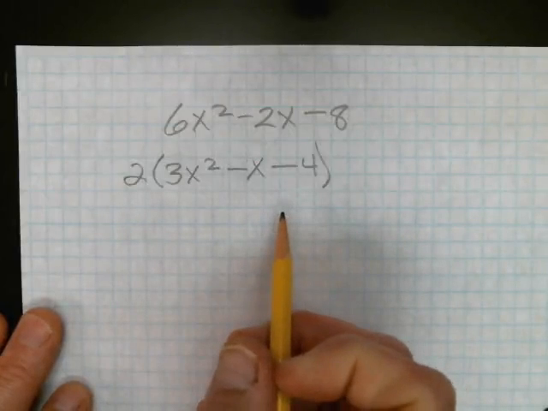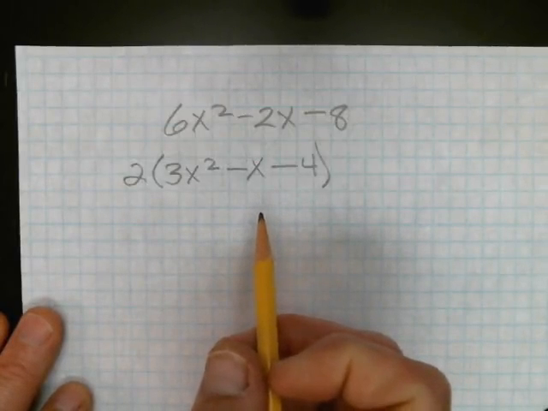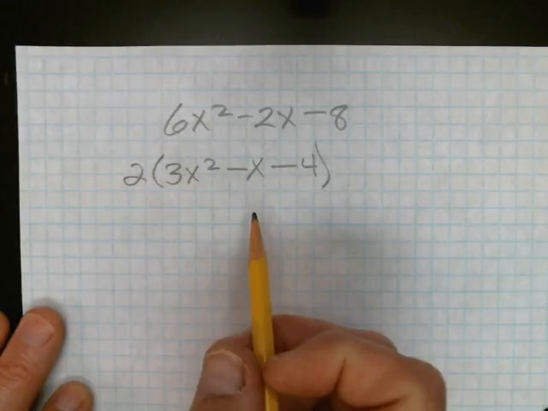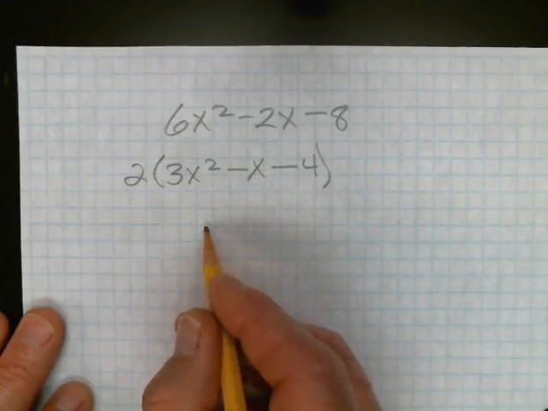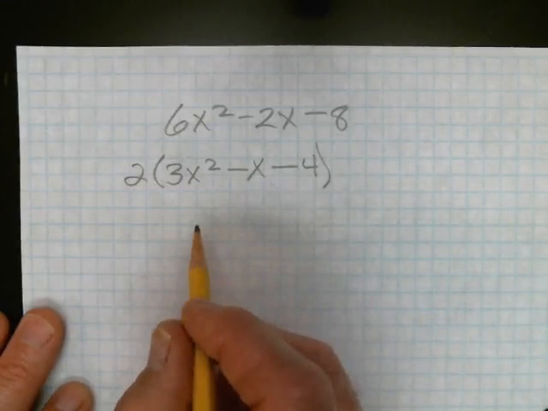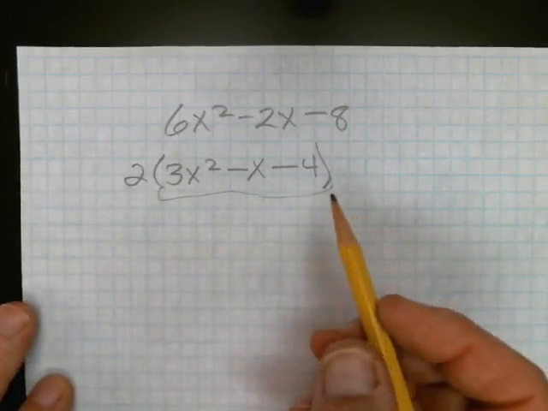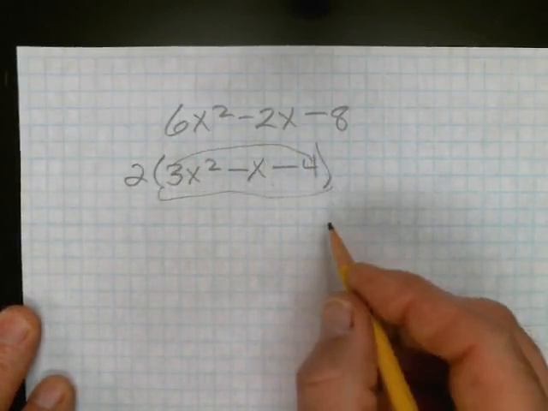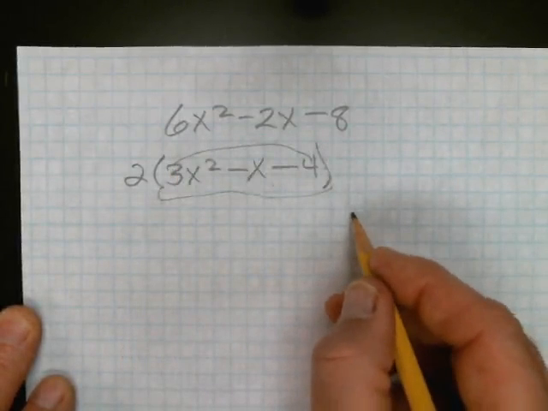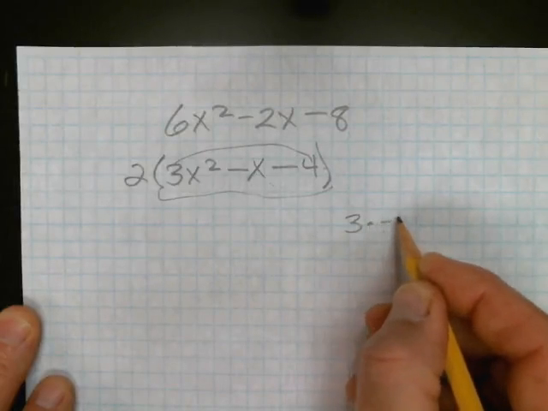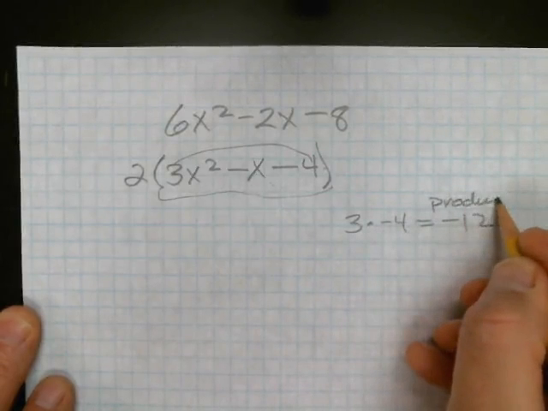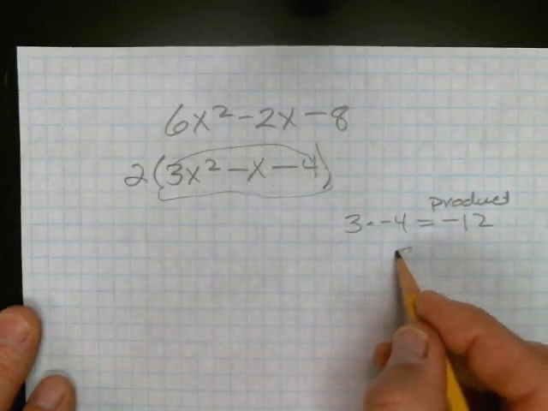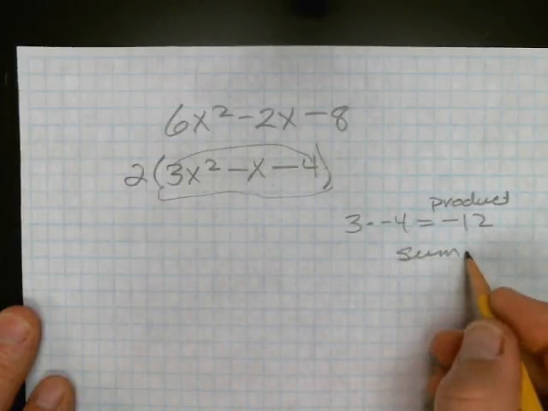Okay? I'm going to do the grouping method. This would be an easy one to do guess and check on now, but I'm going to do the grouping method nevertheless. This is going to be an interesting one to do the grouping method on. So I'm going to take this part here, and I want something whose product is 3 times negative 4, so I want a product of negative 12. And I want a sum of negative 1.